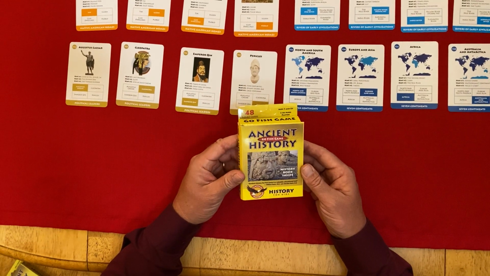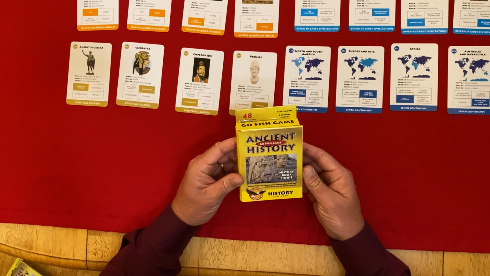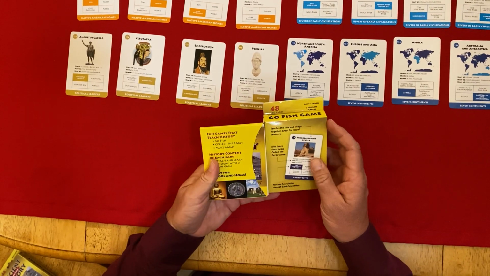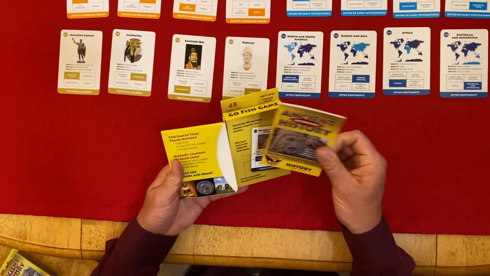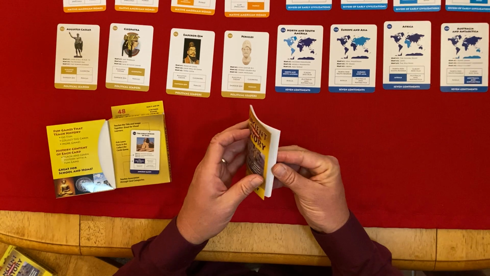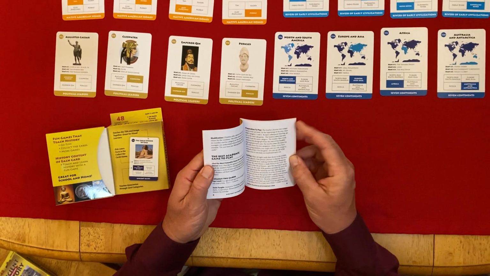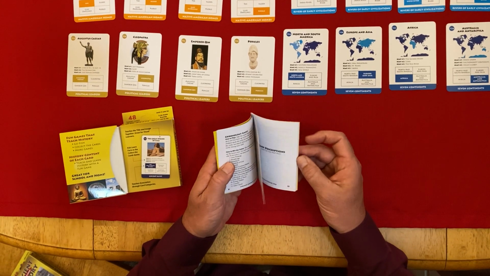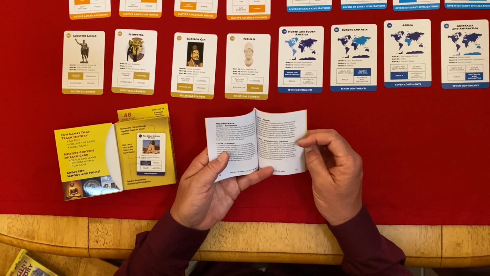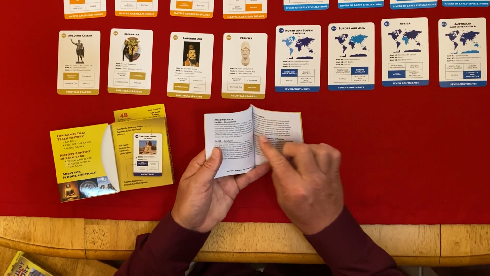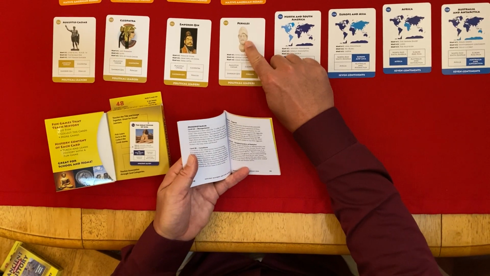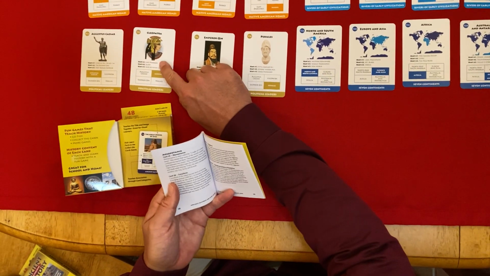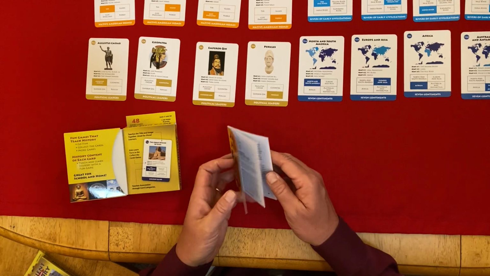This is Classical Historian's Ancient History Go Fish game. It comes, like all of our Go Fish games, with a little history book. In the beginning of the book are directions for the different games that you can play with our card games. And then there is a paragraph written which describes the history behind each of the cards. So as you play, you learn.